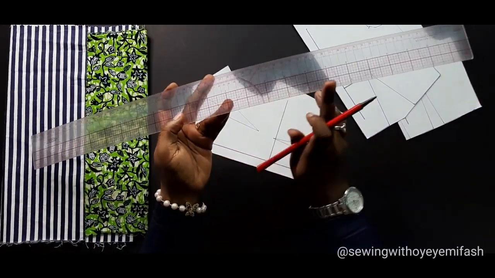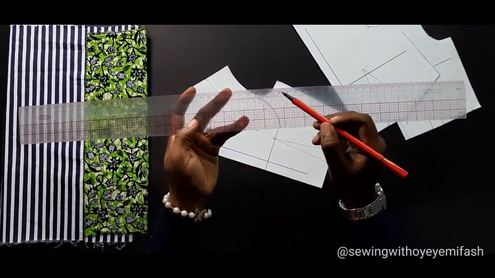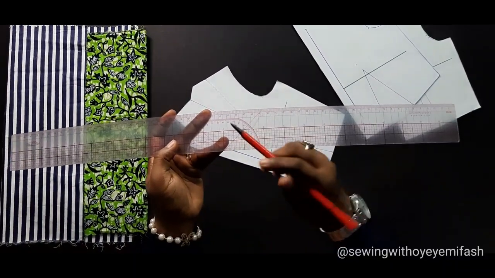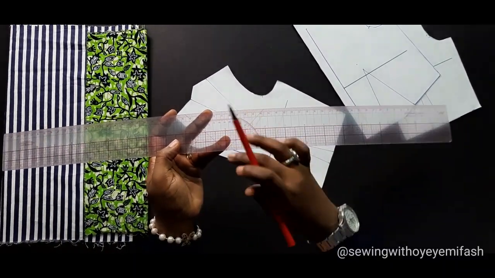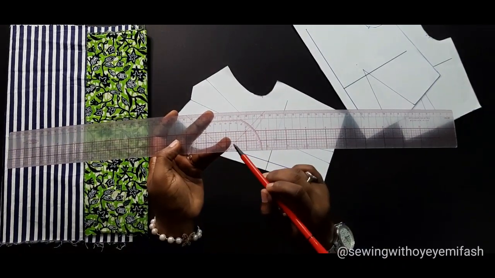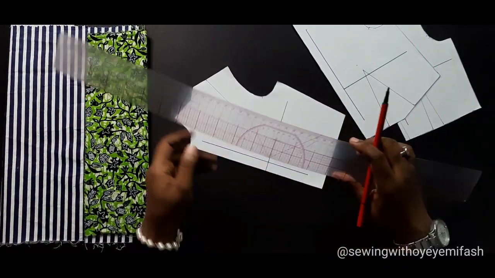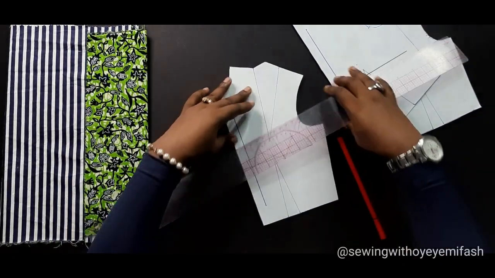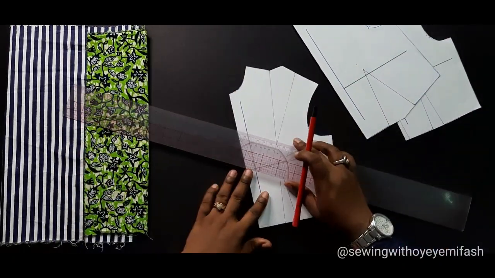this is my straight line. This line here crosses this straight line at 45 degrees. As you can see, this line in the middle crosses this at 90 degrees. So this line is in between. It is halfway, which is my 45 degrees. So this is how I am going to indicate my grain line.